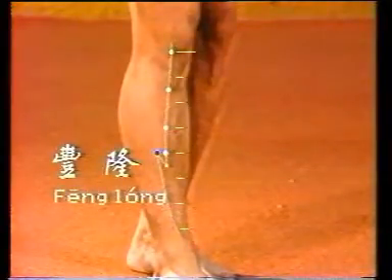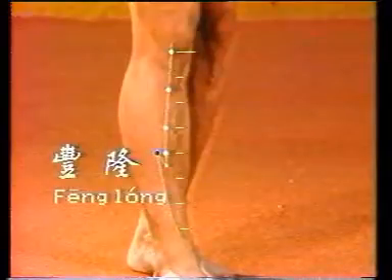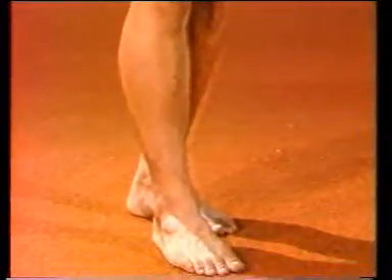On the anterior lateral side of the leg, 8 cun above the tip of the external malleolus, one finger breadth lateral to the anterior crest of the tibia.